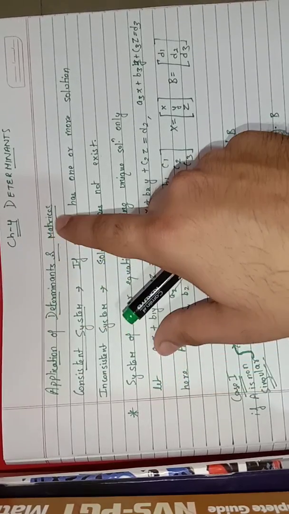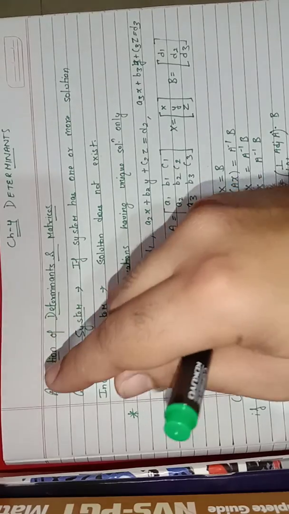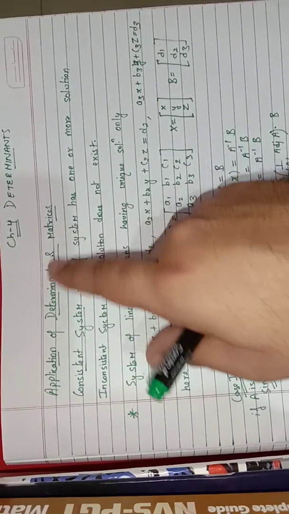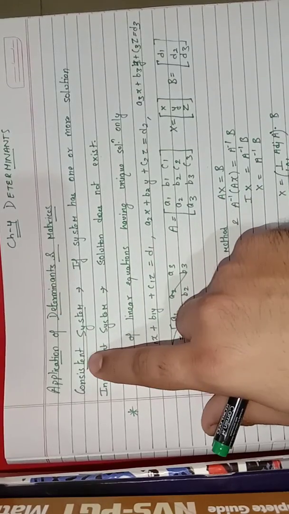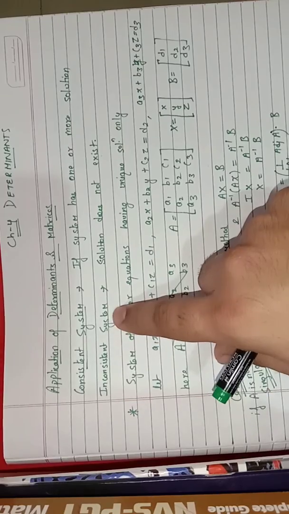Application of determinants and matrices. अब तक हमने ये पढ़ लिया मैट्रिक्स क्या है, डिटर्मिनेंट क्या है, उनके यूजेज पढ़ लिए. Now this is the application where you can use determinants and matrices. So for that, let's start with two types of system. There are two types of system: consistent and inconsistent.